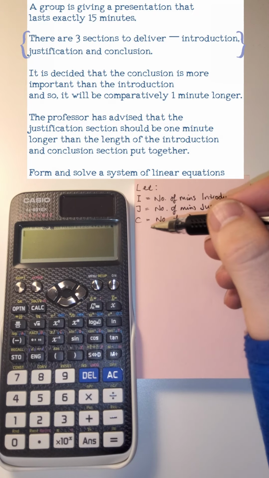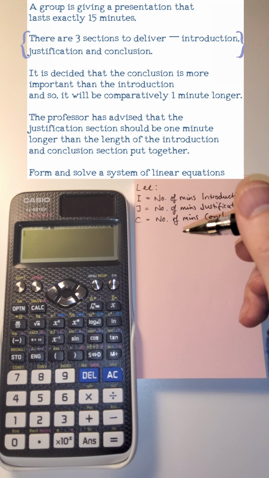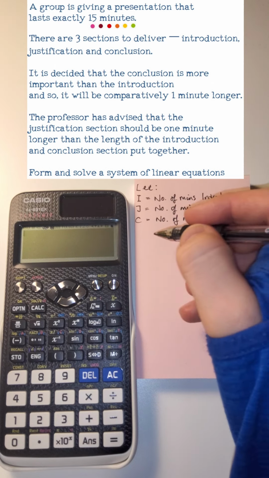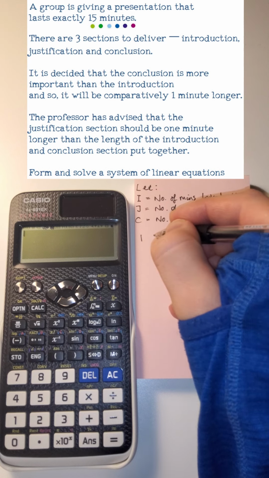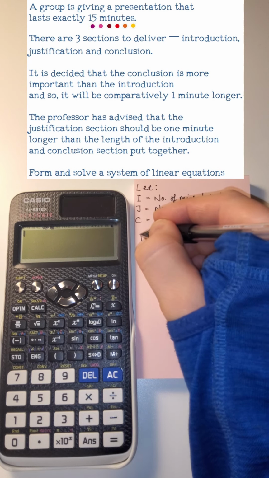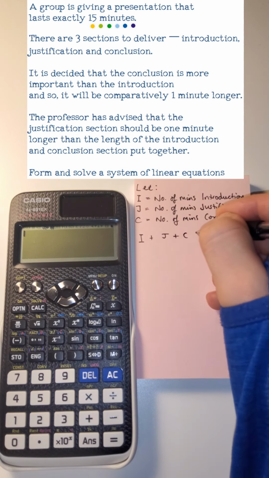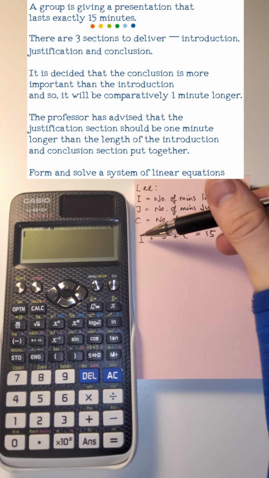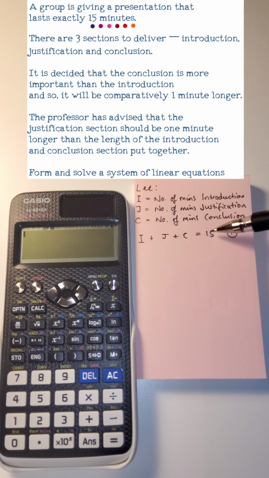Okay, so moving to the first point, that the whole of this thing needs to add up to 15. We have an expression where I plus J, plus C equals 15. So that's the first equation. Our aim is to get all the variables on the left and a number on the right.